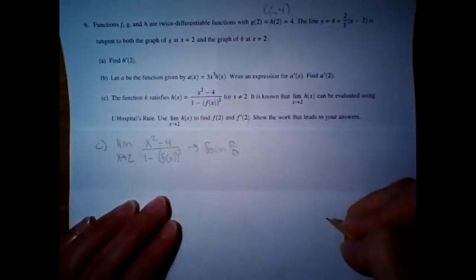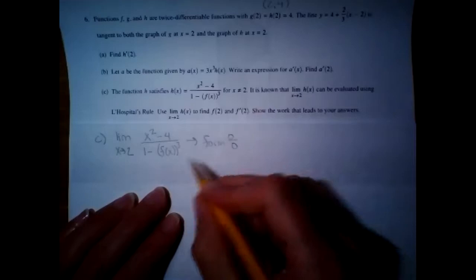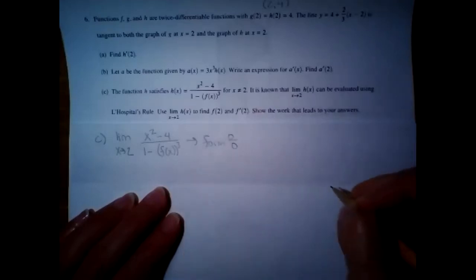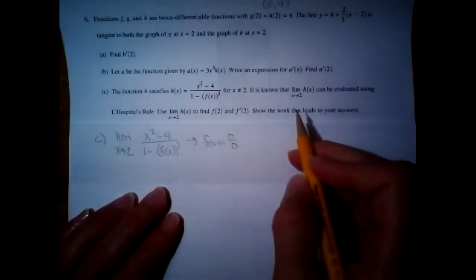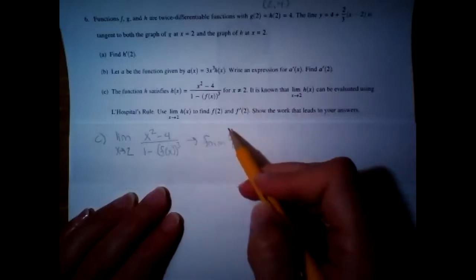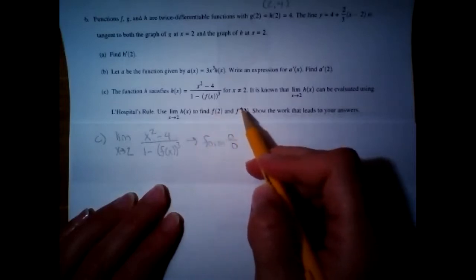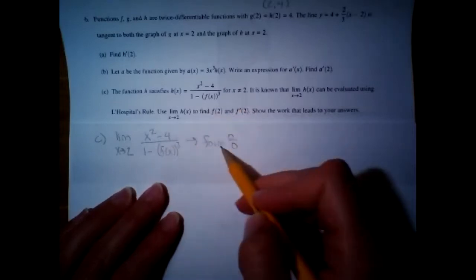And remember, you can't write equals 0 over 0 because it's technically not a number. It isn't a value. So that's why I use the arrow and write form 0 over 0, so you're not linking together two things that aren't equal. I don't know, it's a nitpicky thing. But anyway, if we can do L'Hopital's rule, it means this is going to go to form 0 over 0. And they're asking us to use that information to find f of 2 and f prime of 2. So let's just see where this takes us.